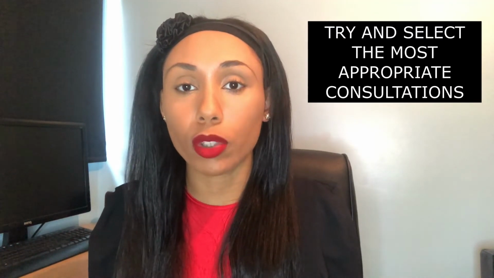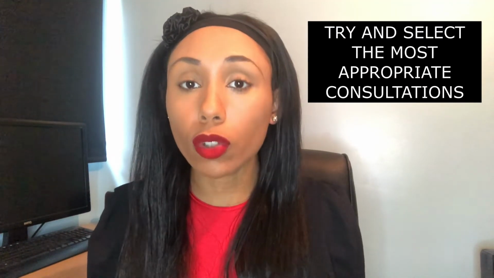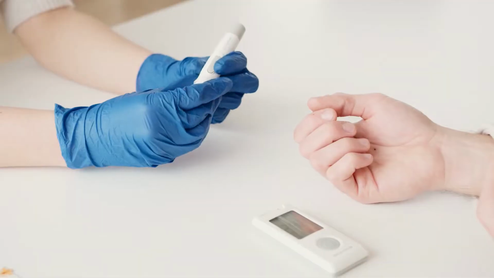Try and select the most appropriate consultations which will help you demonstrate the best of your knowledge, skills and qualities. After all, you want to show the examiners your strengths. Receptionists and triage clinicians can help in selecting the right patients. This might include patients with a new diagnosis, such as diabetes or hypertension.